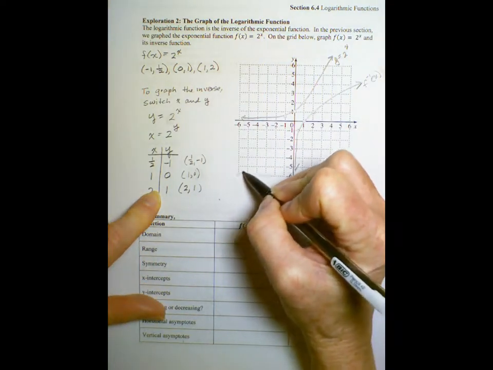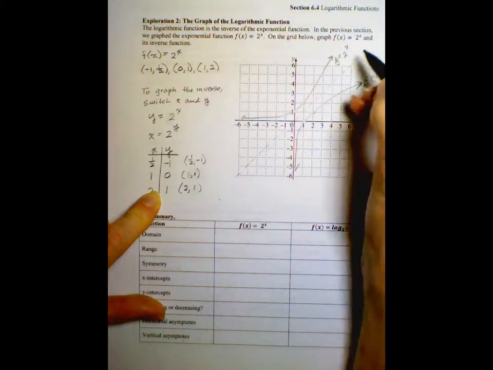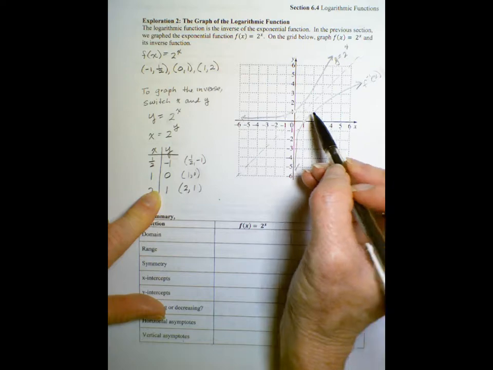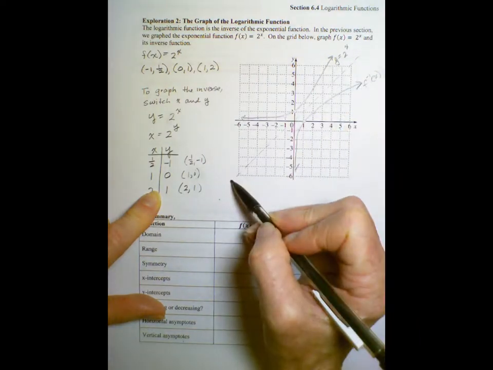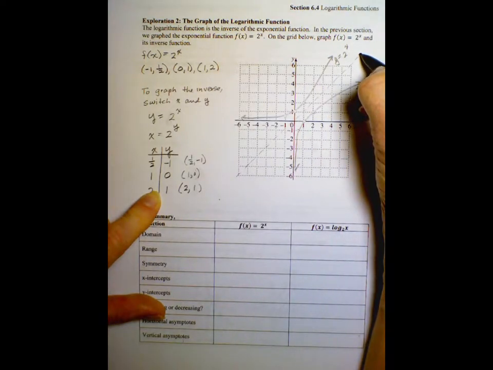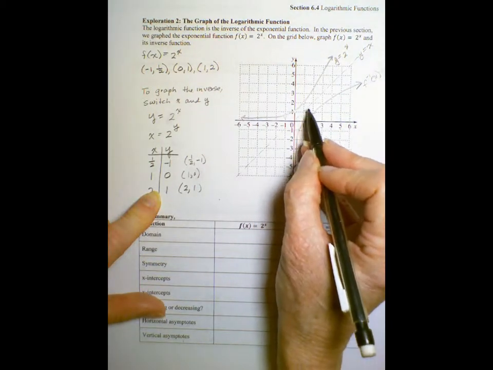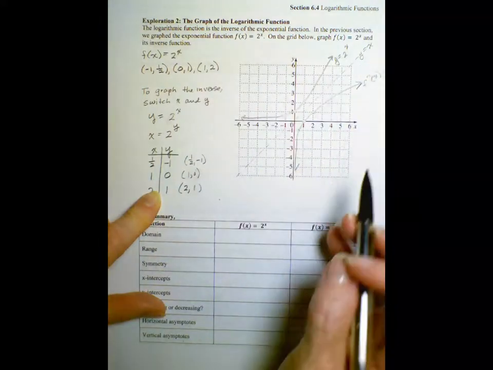If you draw the line at a 45-degree angle through the first and third quadrants, each point has reflected over that line. It's a reflection over the line y equals x. When x is 1, y is 1, when x is -3, y is -3. We have flipped over that line.